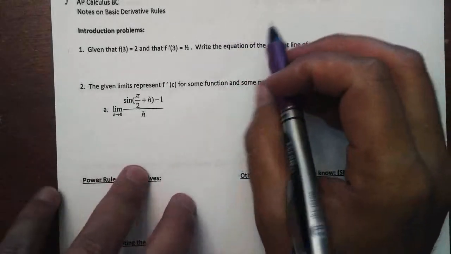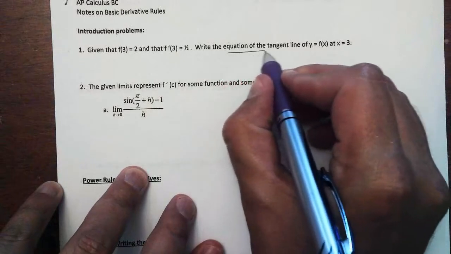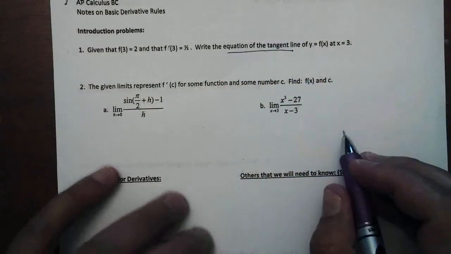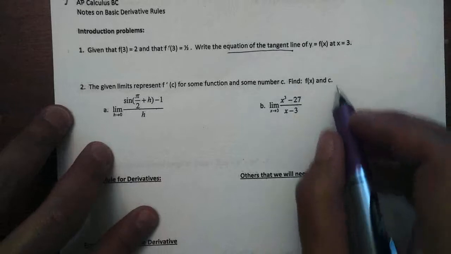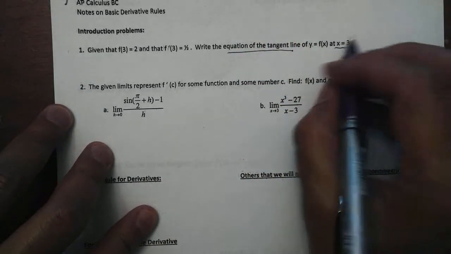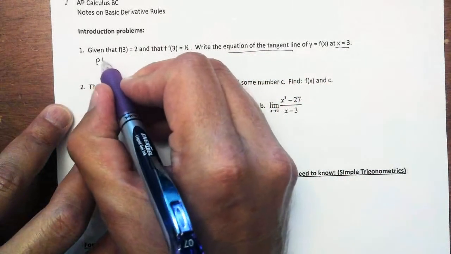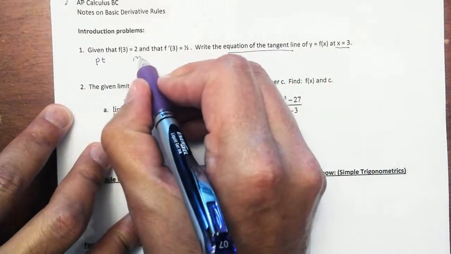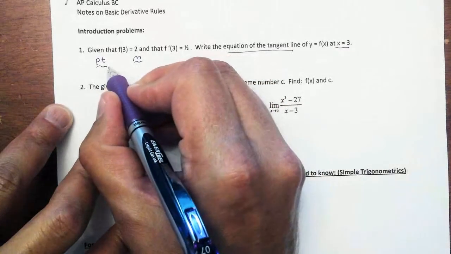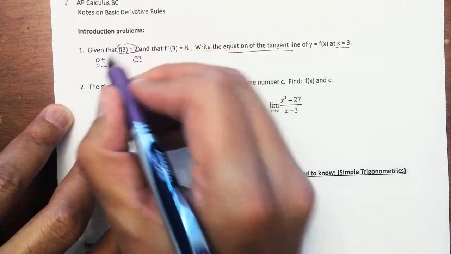For example, in number 1, it says right here, you want to write the equation of a tangent line. You're going to be doing this your whole life in mathematics, so just go ahead and get used to it. They want us to find the equation of the tangent line at x equals 3. So if I look here, remember the two things that we need: a point and the slope. Well, the point is pretty easy. That comes from the value itself. That's f of 3 is 2.